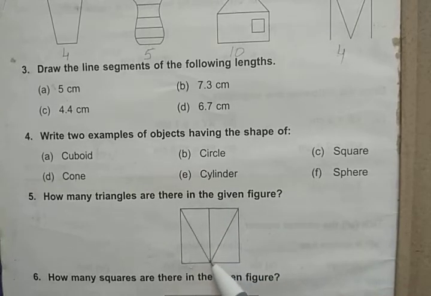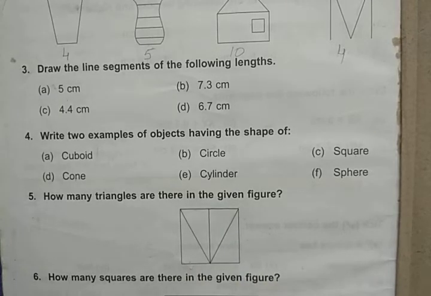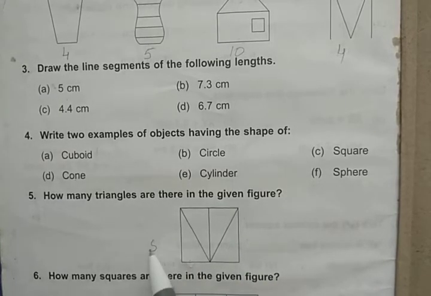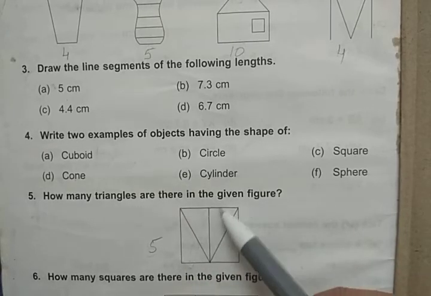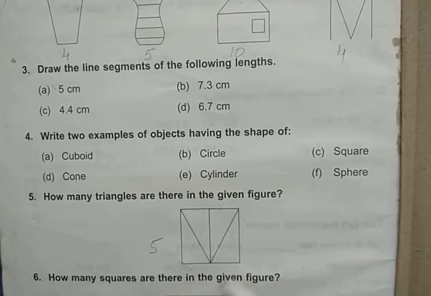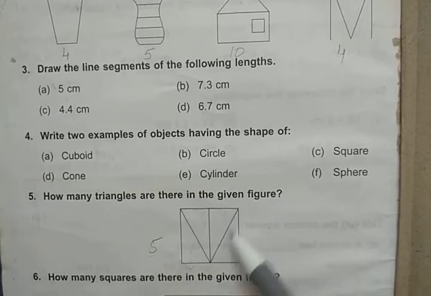ये भी ट्राइंगल भी आपका कौन सा हो गया, फिफ्थ ट्राइंगल. Any other triangle? No. So how many triangles are there? 5 ट्राइंगल्स. 4 तो हमें दिख ही रहे हैं, 1, this one, 2, this one, 3, this one, and 4th this. 4 triangles, 1, 2, 3, 4, and this big one is 5th, right?